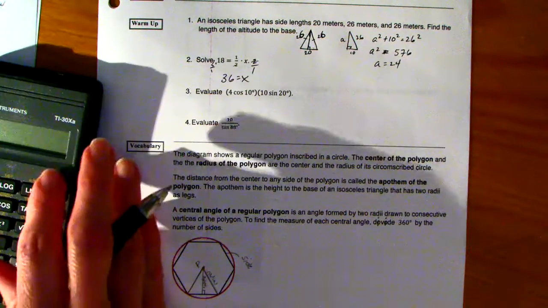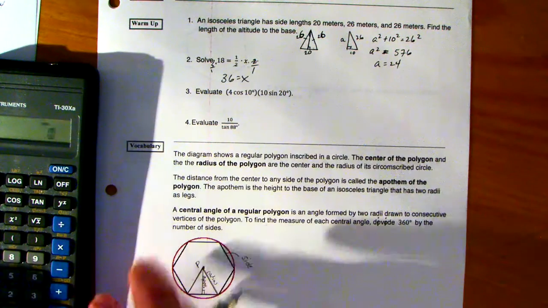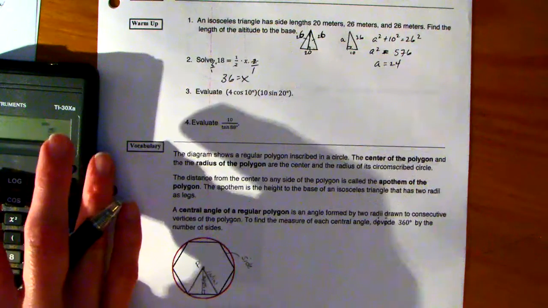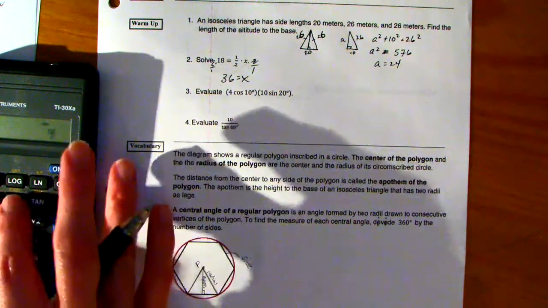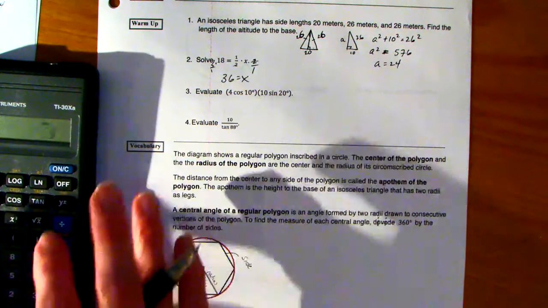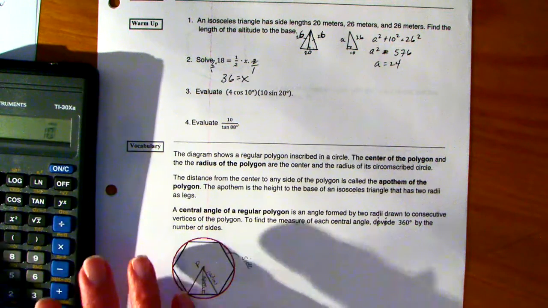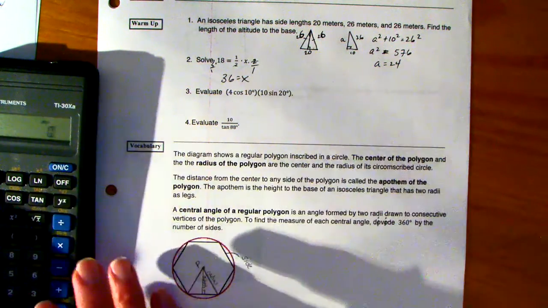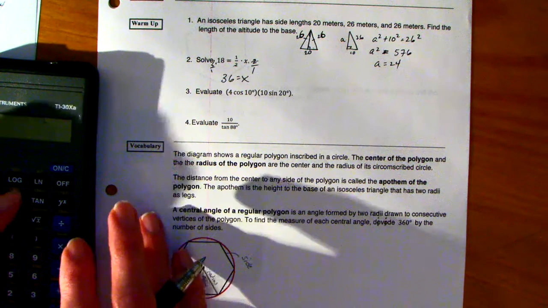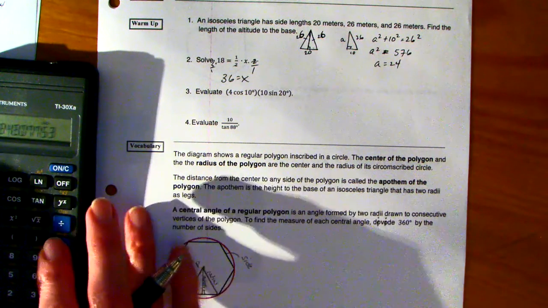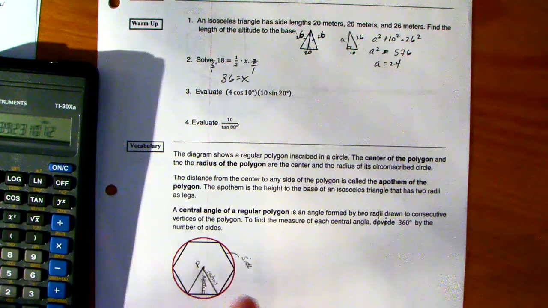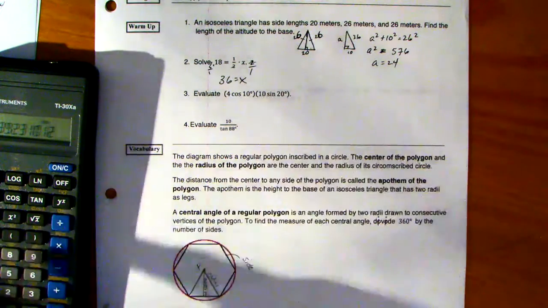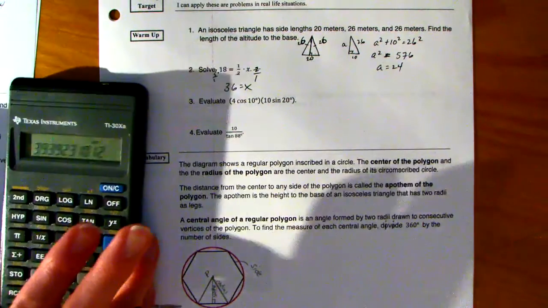How about this one? Evaluate. Again, I have this calculator. Let's see here. 4 cosine of 10 degrees. Let me try this: 10 cosine times 4 with this cheap calculator.